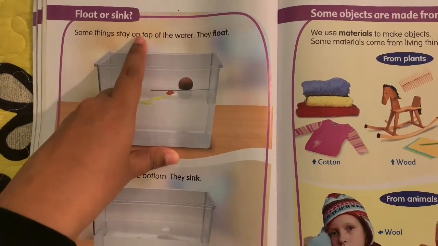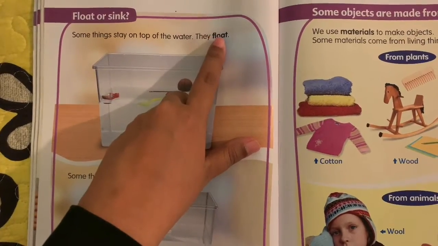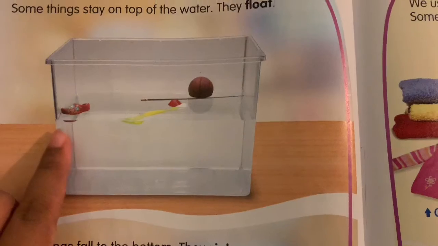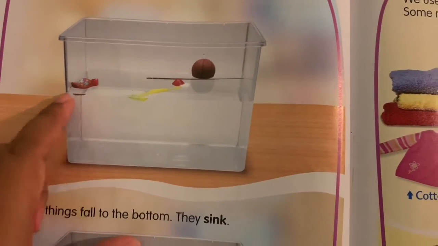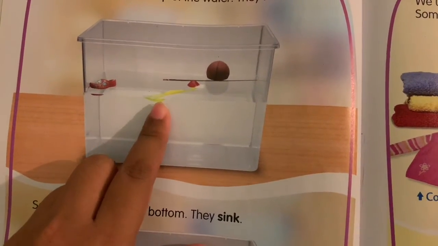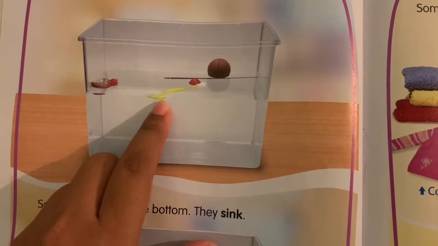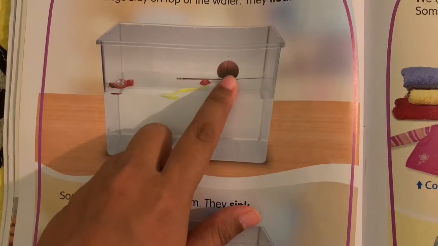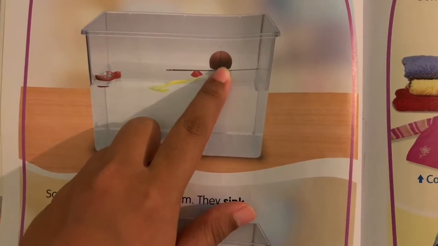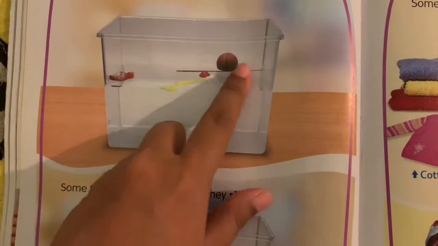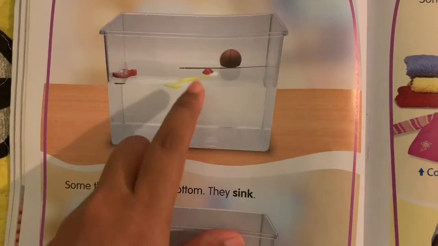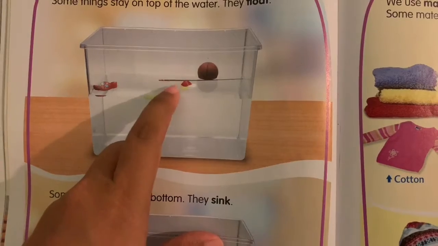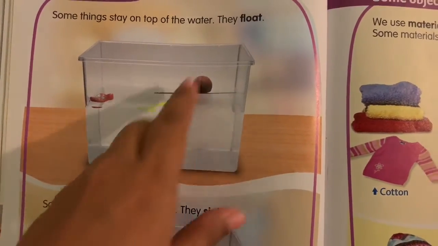There are some examples of things that float in water, for example this sandal, this ribbon maybe, this bottle cap, pencil, and also this rubber ball. All of these things are lighter than water, so they float when they are placed in water. So that's about float.